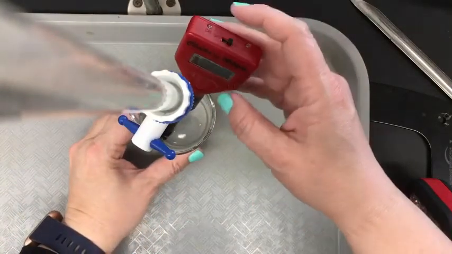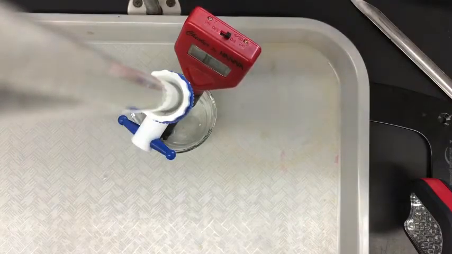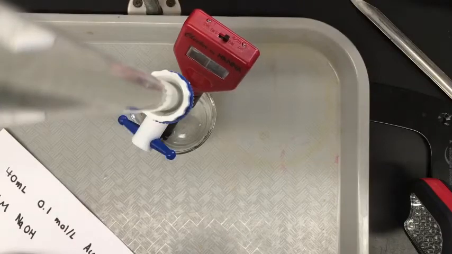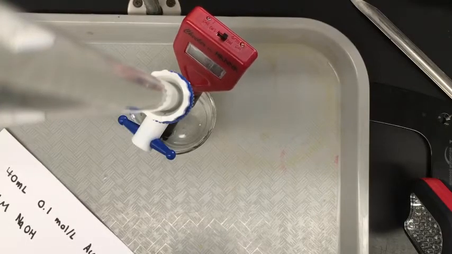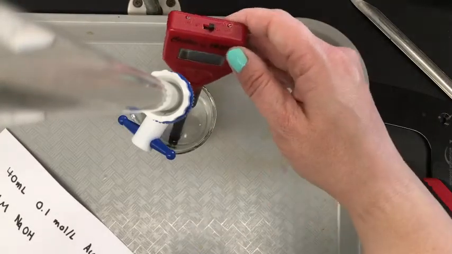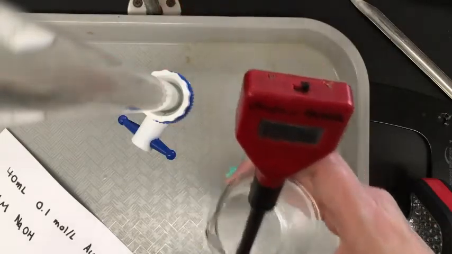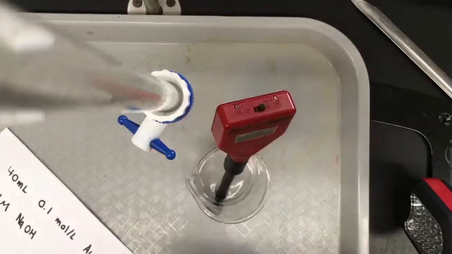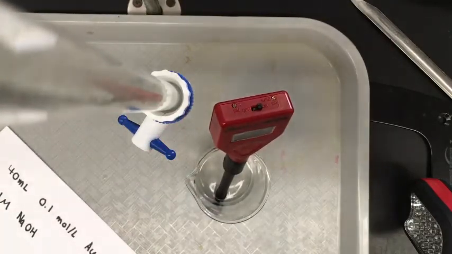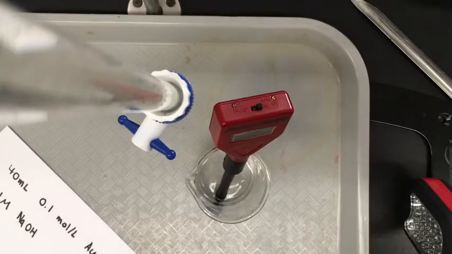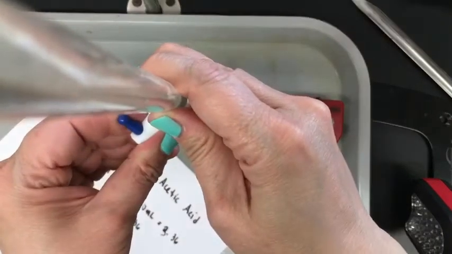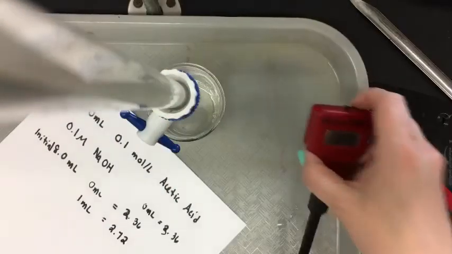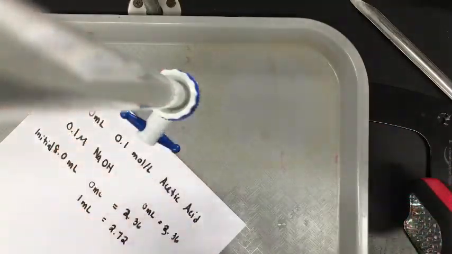So our initial pH currently at 0 milliliters of base added is 2.36. Then I'll add increments as we go. Add another milliliter very slowly. Okay, so now I've added a second milliliter. Do another swirl, take another reading.